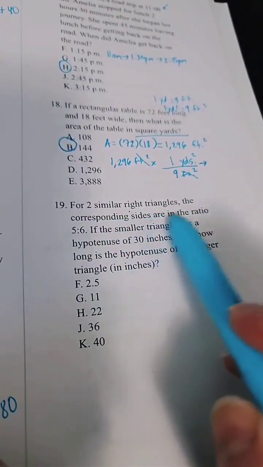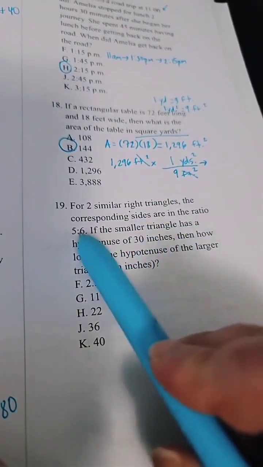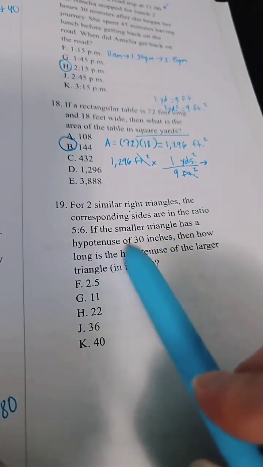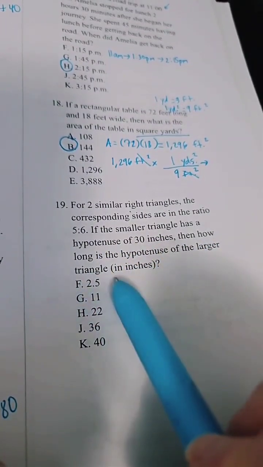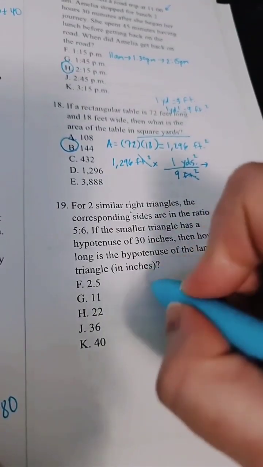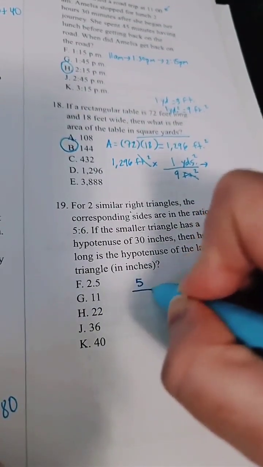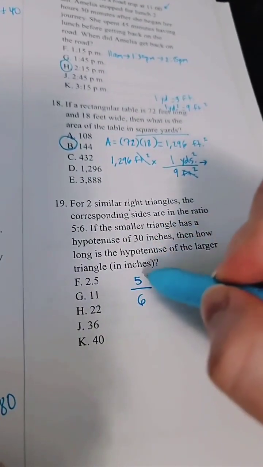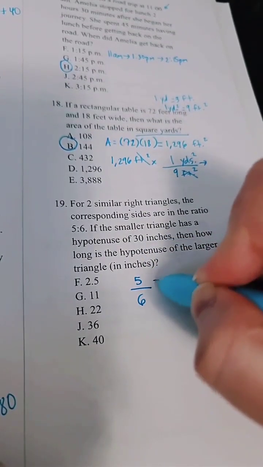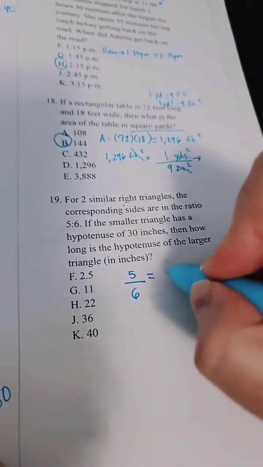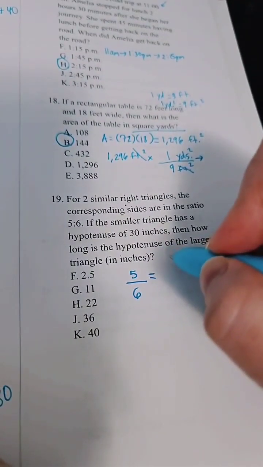19. For two similar right triangles, the corresponding sides are in the ratio of 5 to 6. If the smaller triangle has a hypotenuse of 30 inches, then how long is the hypotenuse of the larger triangle in inches? So we have 5 is to 6. 5 would have to be the side of the smaller triangle because it's smaller than 6. So 5 is to 6 as, Chloe, stop that.